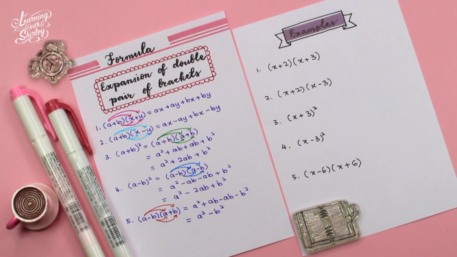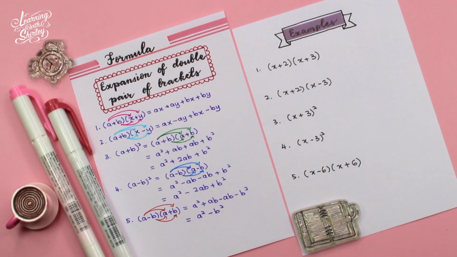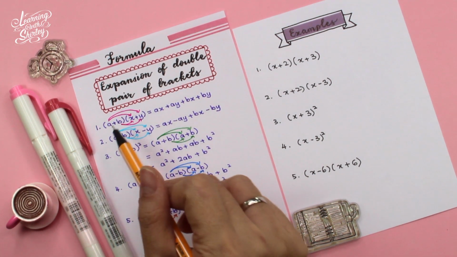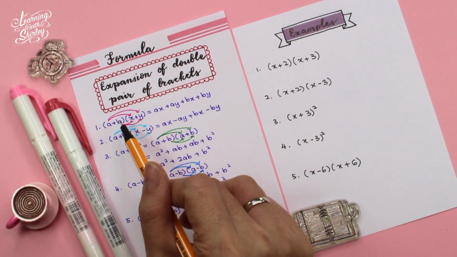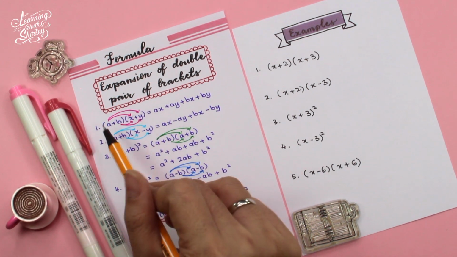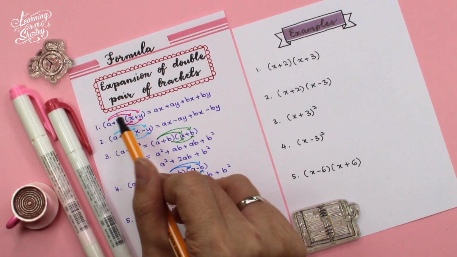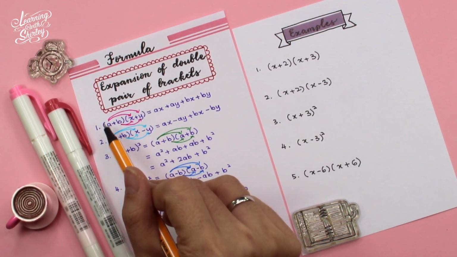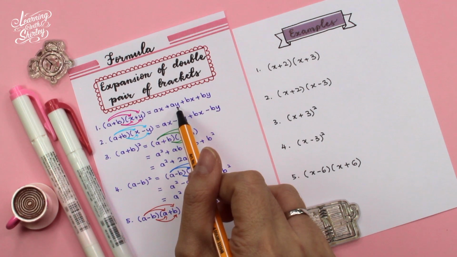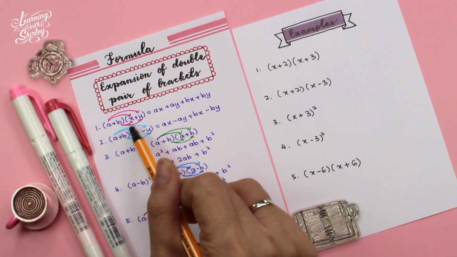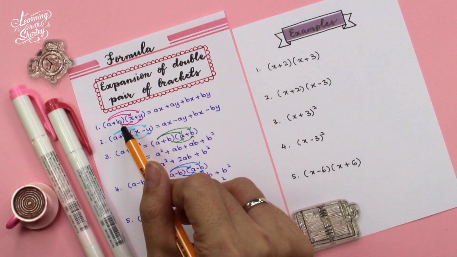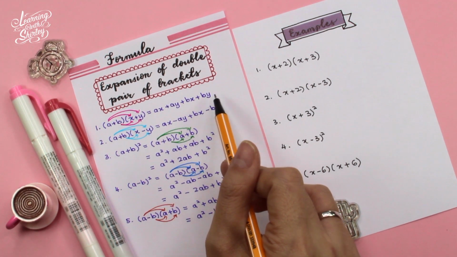For expansion of double pair of brackets, you have to remember the following. For number 1, a plus b in bracket times x plus y in bracket. So first of all, we're going to draw the arrows. And then we pick the first term, which is a, times x, we get ax, and a times y, we get ay. And then we pick the second term, which is b. So b times x is bx, and b times y is by.